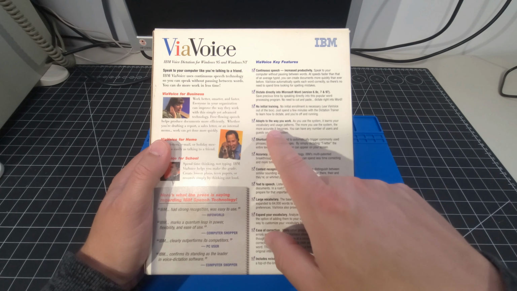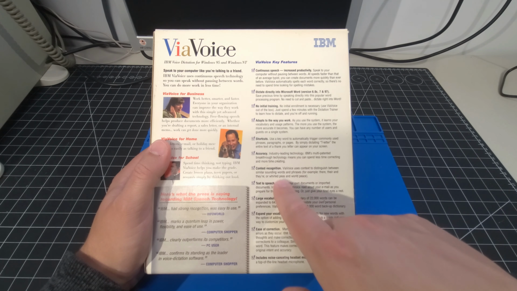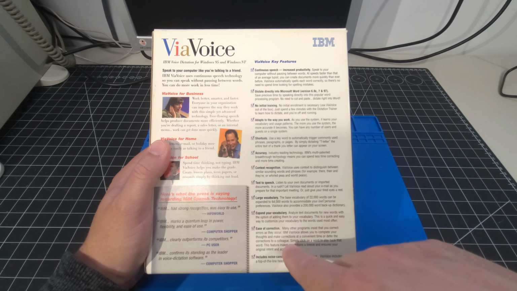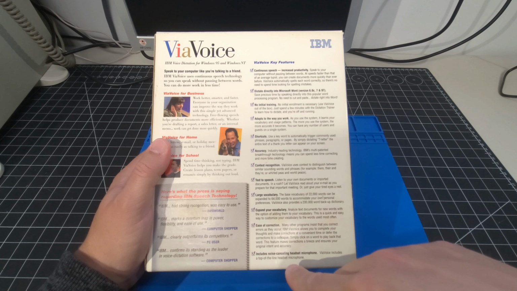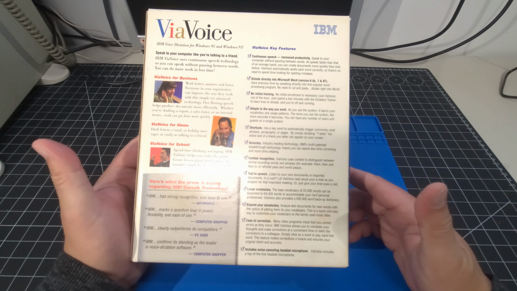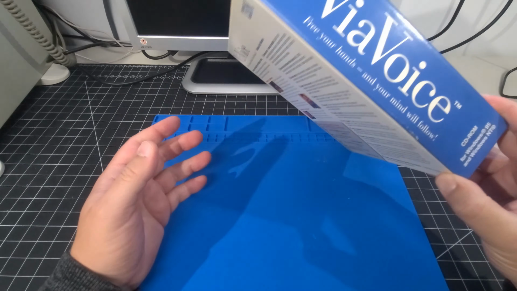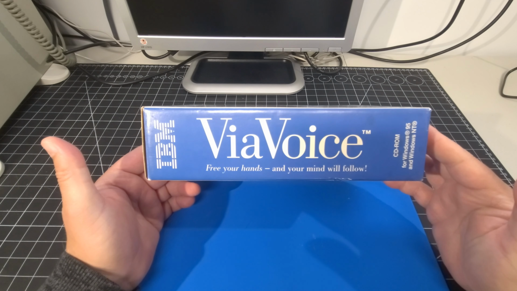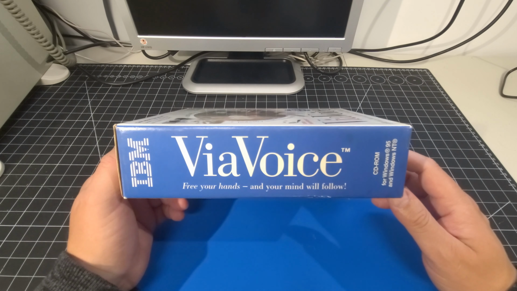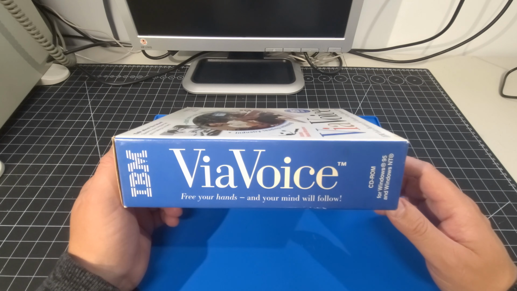No initial training, adapts to the way you work, shortcuts, accuracy, context recognition, text-to-speech, large vocabulary, expand your vocabulary, ease of correction, and includes noise-canceling headset microphone. I look at that and I go, okay, well, noise canceling has definitely come a long way since then, but yeah, that's that. Now on the other side of the box, we have our typical IBM colored branding on the side. Free your hands and your mind will follow.